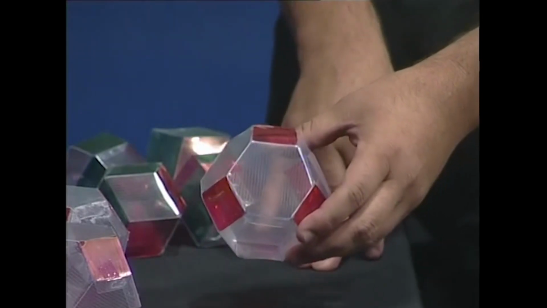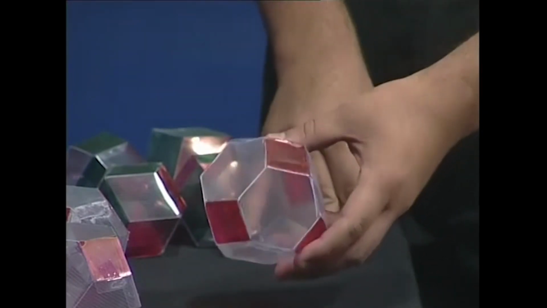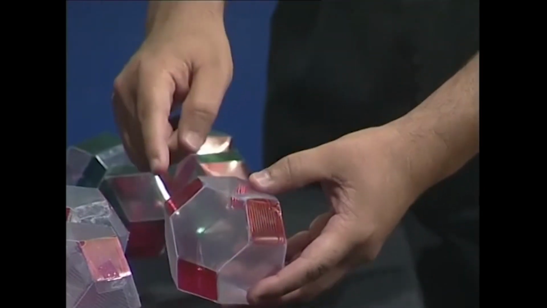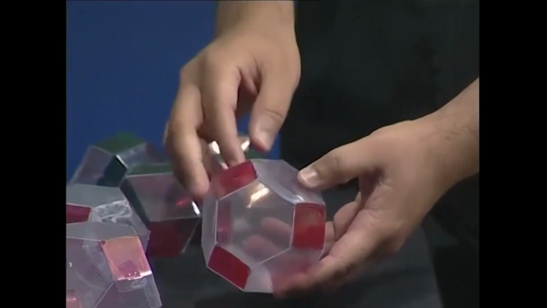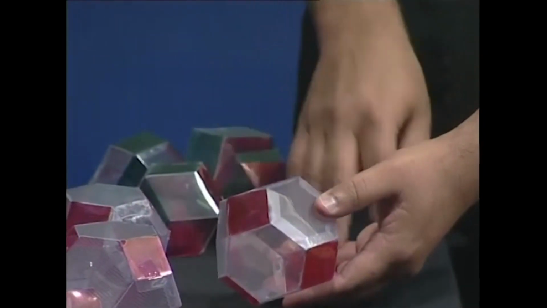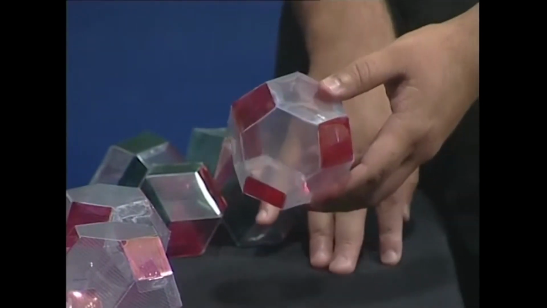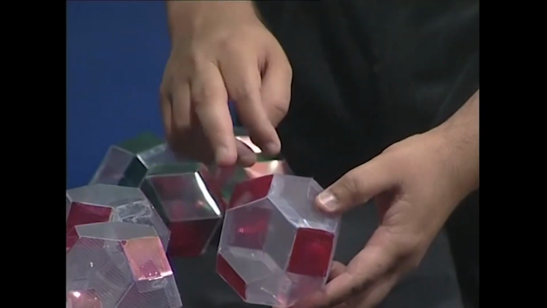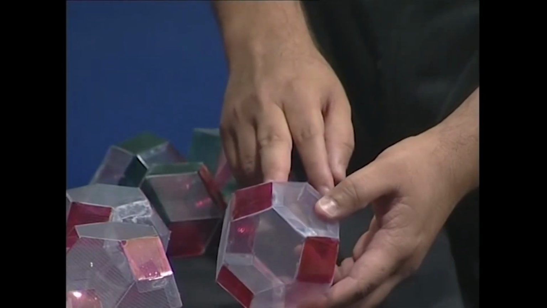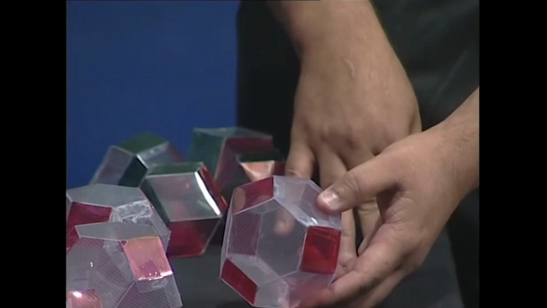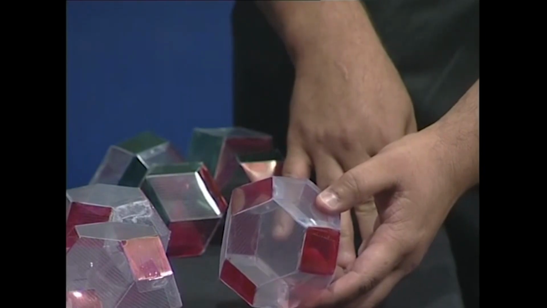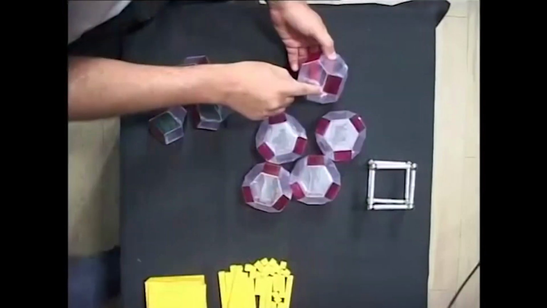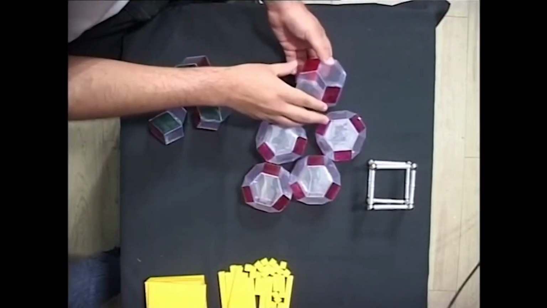This is clearly not a regular solid, because you can see that there are 2 kinds of faces that this solid has. It has a red face which is a square, and it has this transparent face which is hexagonal. So clearly this is a solid of lower symmetry having 2 kinds of faces, a square face and a hexagonal face.